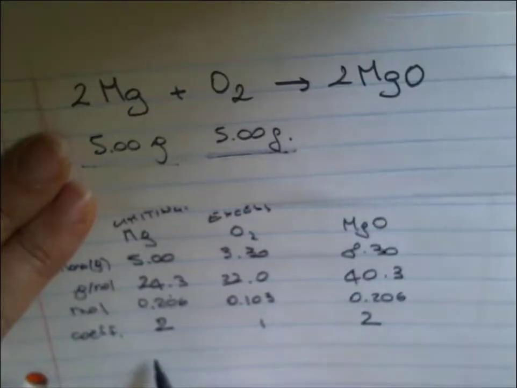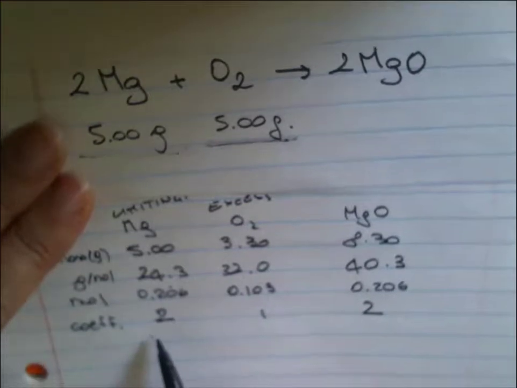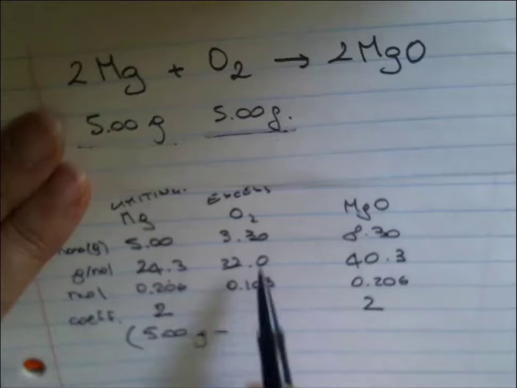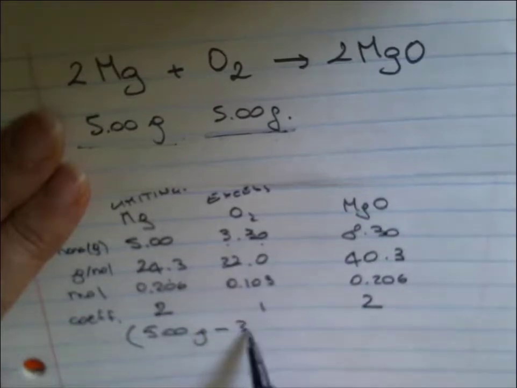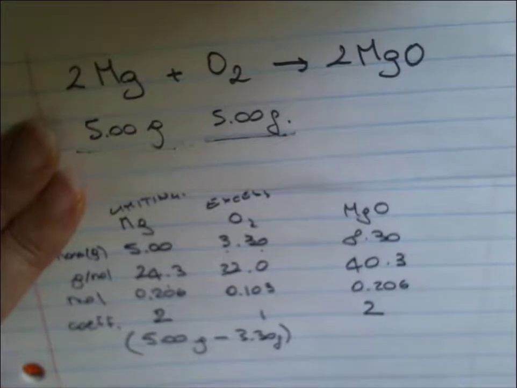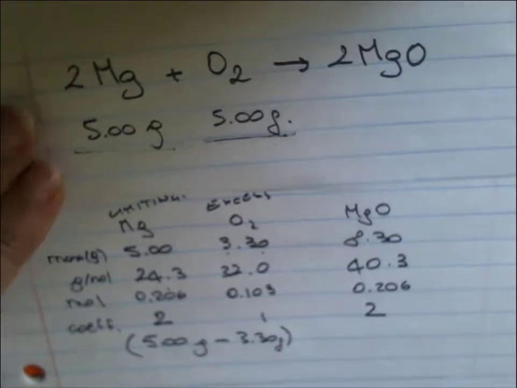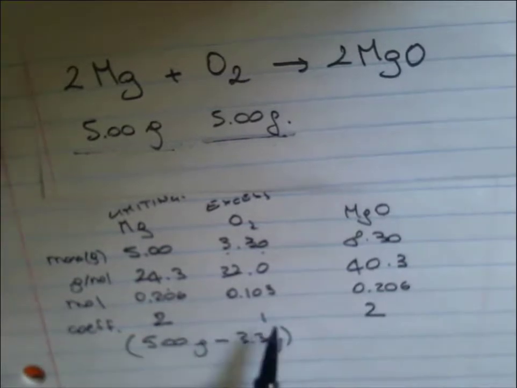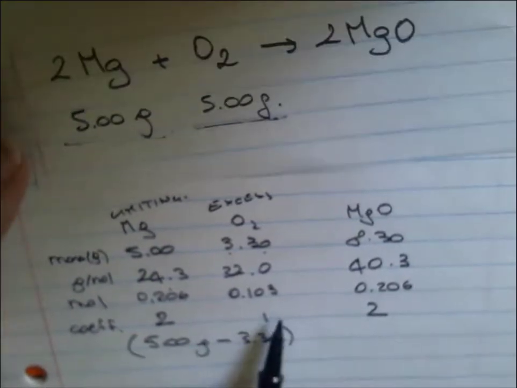The amount of oxygen left over is going to be my 5.00 grams minus the 3.30 that I'm actually using for this reaction. That will give me the amount of oxygen left over in grams, or I could calculate that in moles if I wanted to.